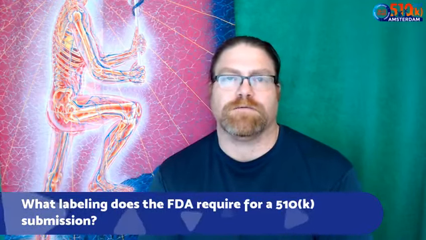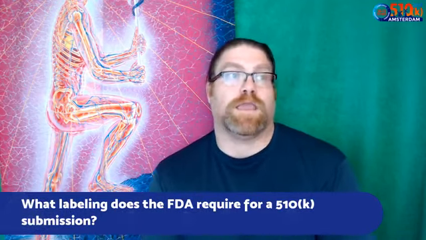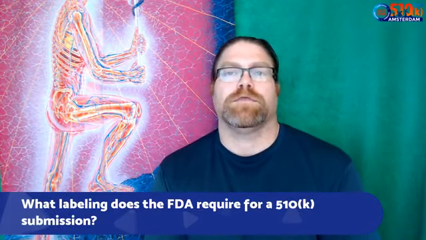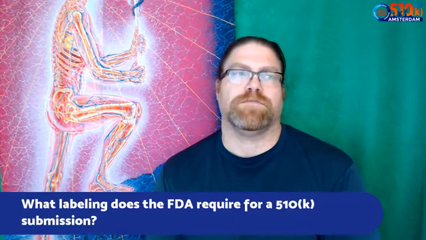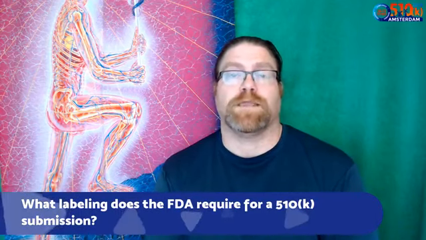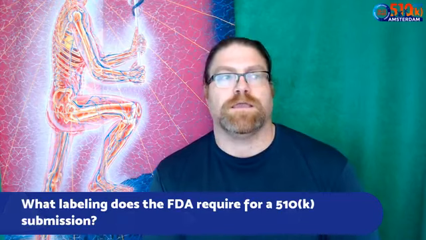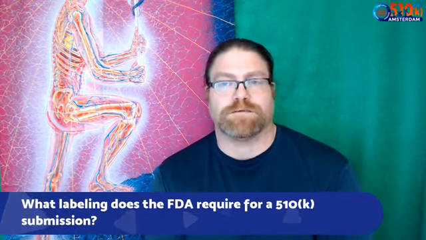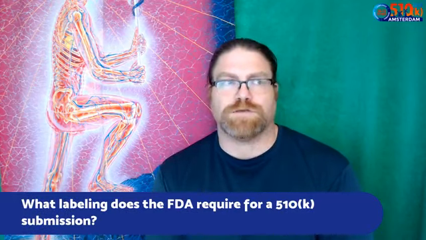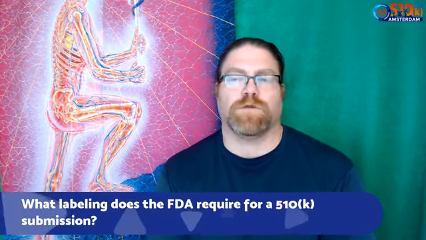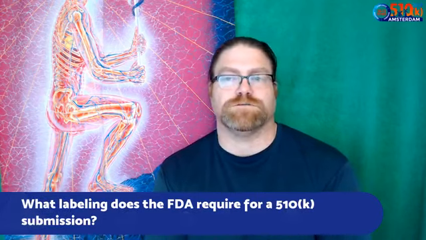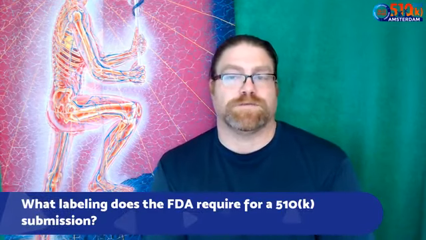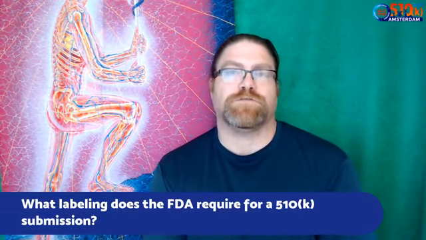It's not like the drug side of the FDA where you can't change the labeling at any point without going back for approval. The FDA device side, they expect you to update your labeling whenever you identify problems with the instructions that need to be clarified so people don't make mistakes. The one thing you can't do is remove contraindications from your labeling without going back for another submission. So that's the only thing you can't change in your labeling without doing another submission. But the FDA is looking for draft labeling.